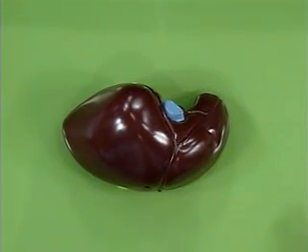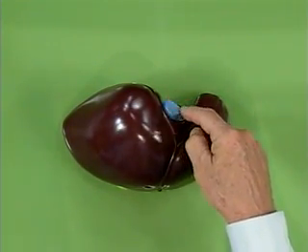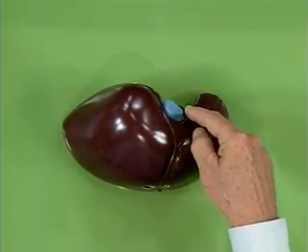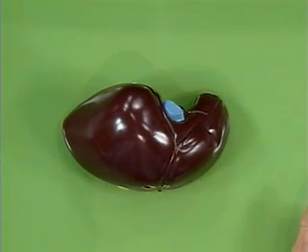In this plastic model, we're looking down on the top side of the liver. That would be the portion that would be adjacent to the diaphragm. And this blue structure right here actually is the inferior vena cava, which is the main venous channel that's returning systemic blood back up toward the heart. This liver is the largest internal organ. It's also the largest gland in the body. It's the second largest body organ.